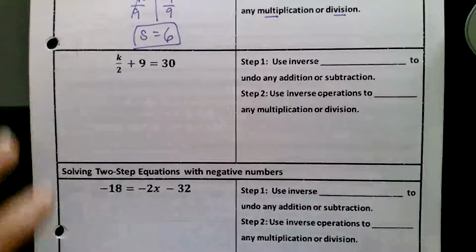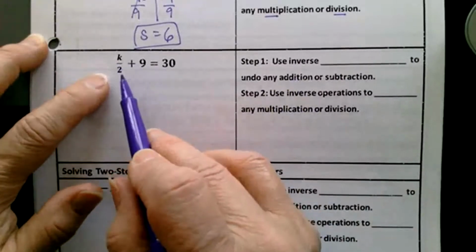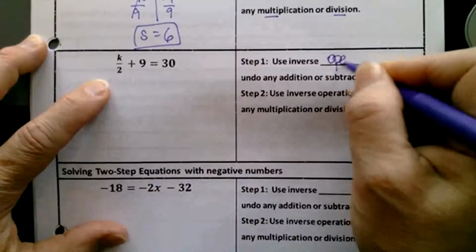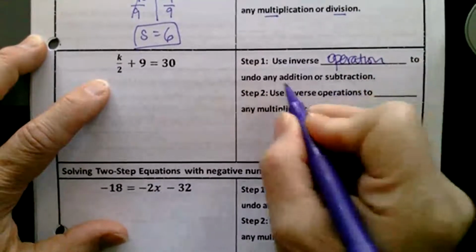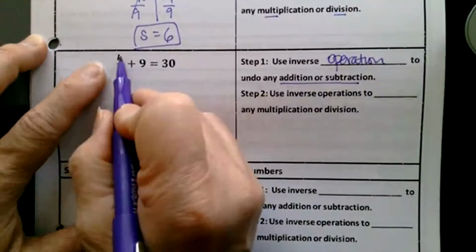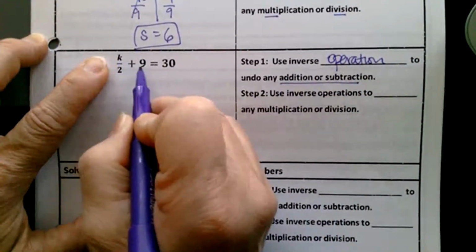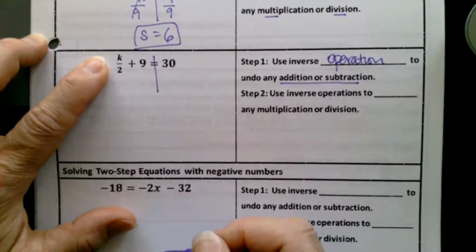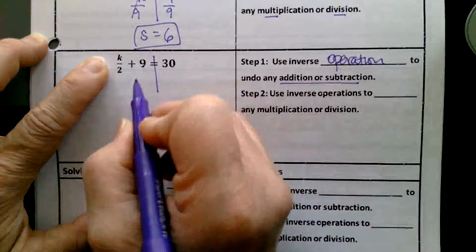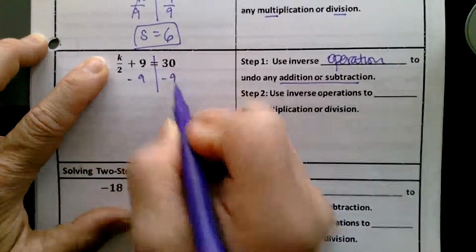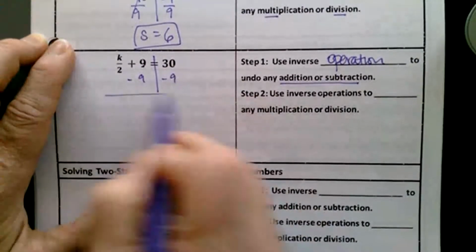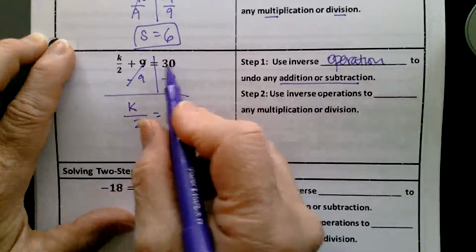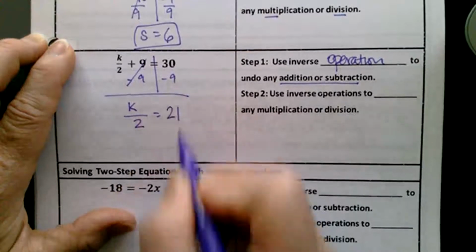Okay, so here we have k divided by 2 plus 9 equals 30. So again, I'm going to use inverse operations to undo addition or subtraction first. You see the k is here, it's being divided by 2, and 9 is being added. So I'm going to draw my line to separate the two sides. The inverse of adding 9 is subtracting 9, so I'm going to subtract 9 from both sides. Those cancel, and I get k divided by 2 equals 30 minus 9, which is 21.